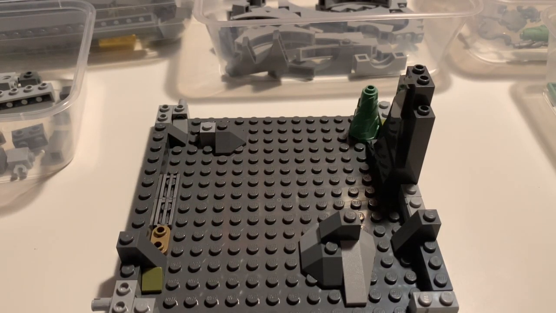But before we go ahead and build that door, we're going to need to add a bit more of the walls around it. So I'm going to go ahead, make some decent progress so we've got something to actually attach that door to.